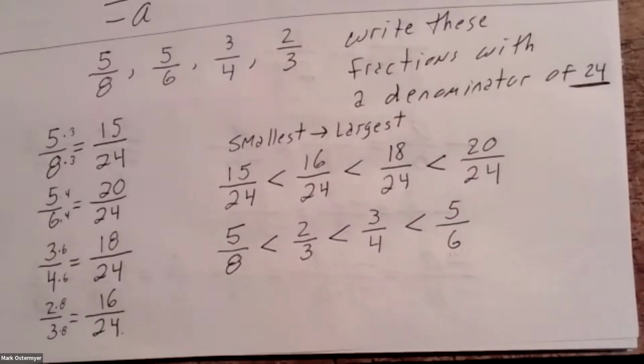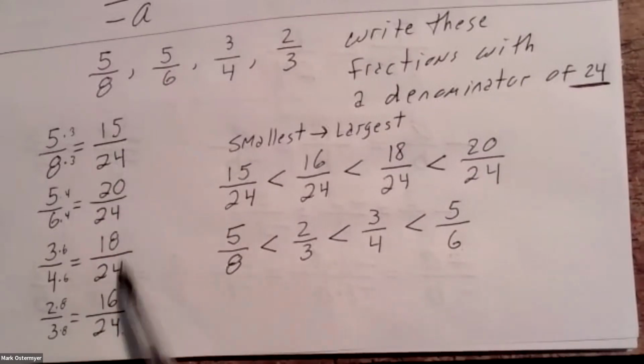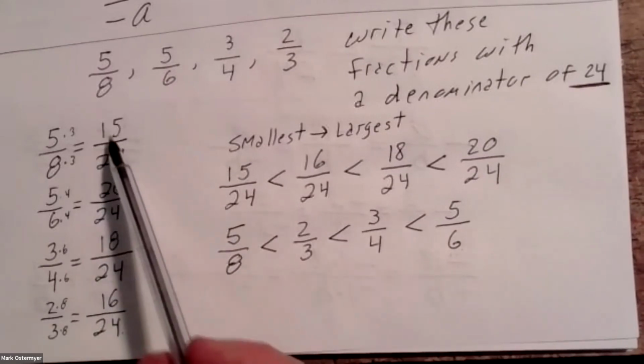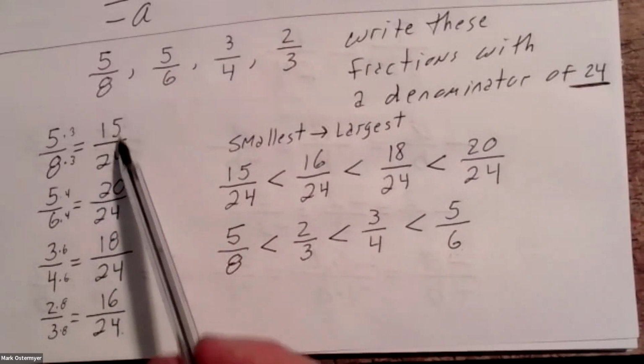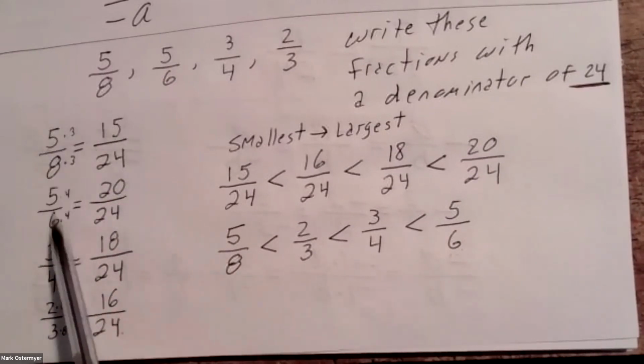Okay, so to order fractions from smallest to largest or largest to smallest, you first have to get a common denominator. And once you get a common denominator, then you can compare, you level the playing field, so to speak, and then you can compare the numerators. But if you don't have a common denominator, good luck. It's going to be very difficult to determine what fraction is larger than the other one. You must get a common denominator, okay? And then you're in business.